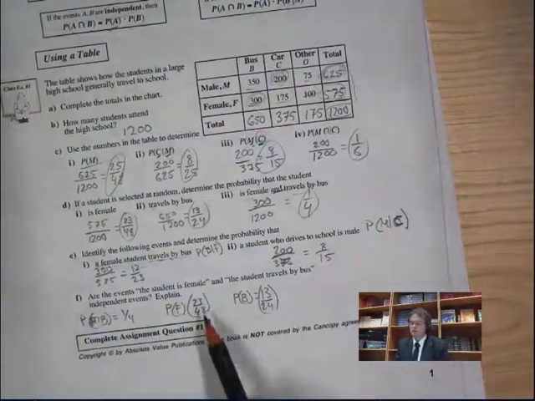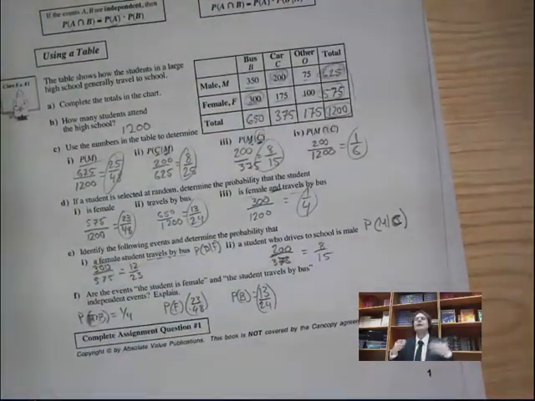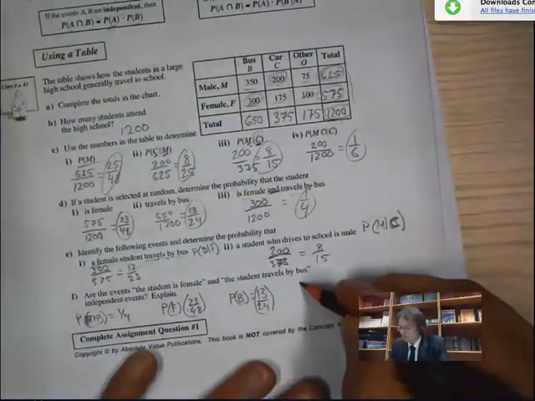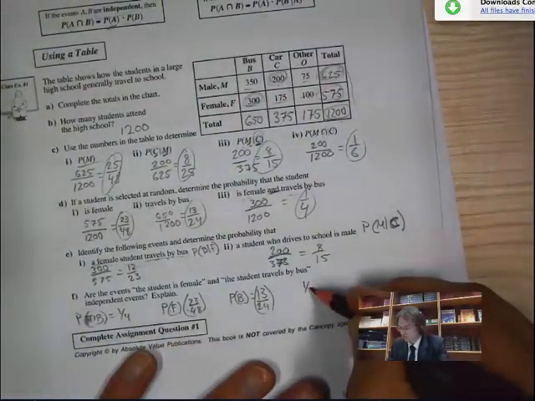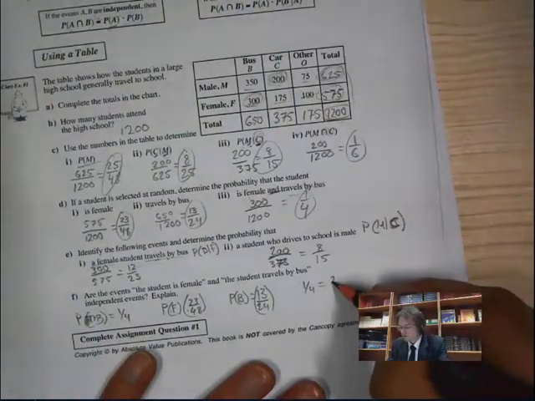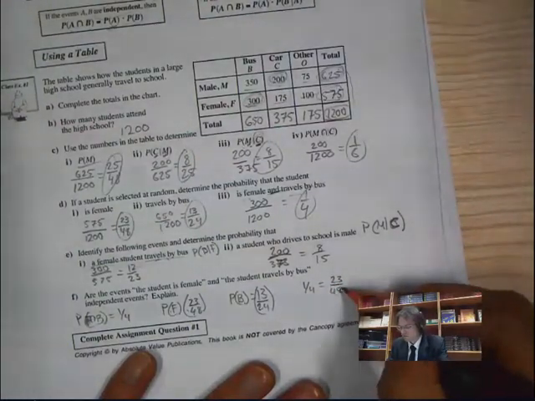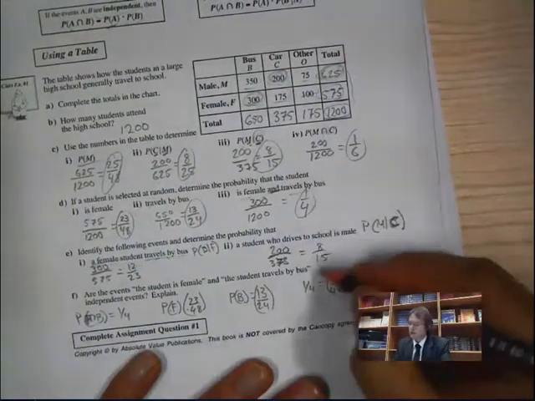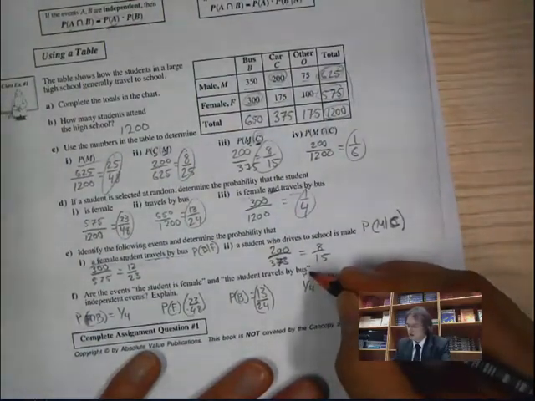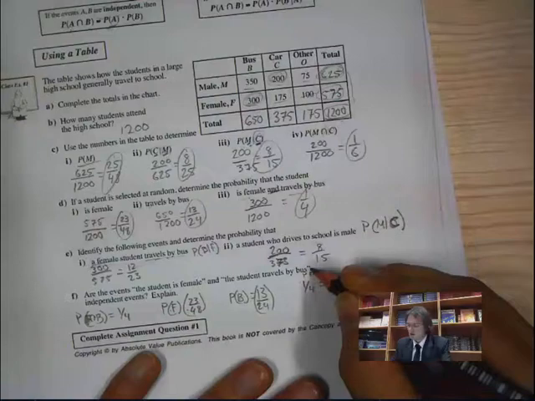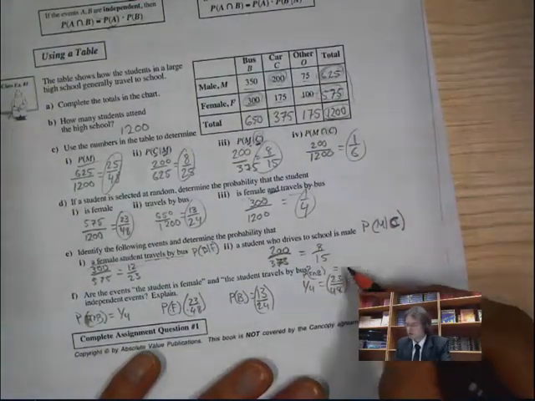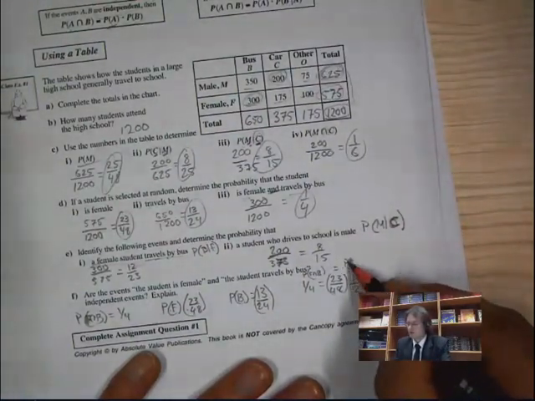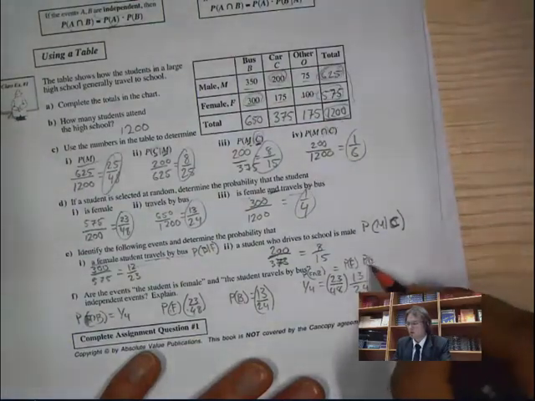Now, what we have to do is see if these multiplied together is equal to that, and that will tell us if it is dependent or independent. So we do that because P(F and B) must be equal to the probability of female multiplied by the probability of a bus.